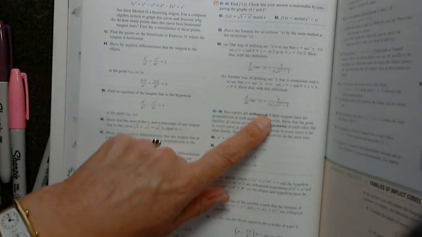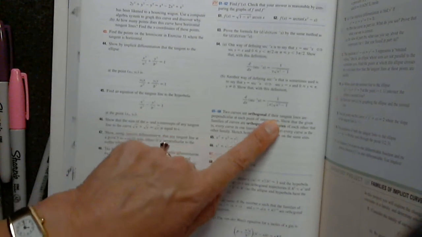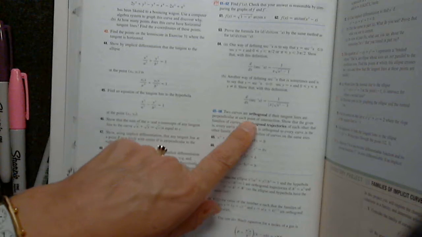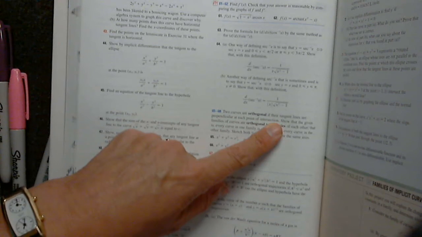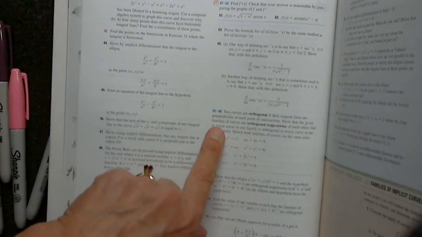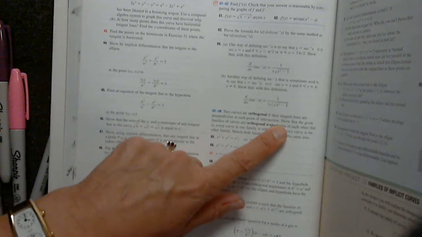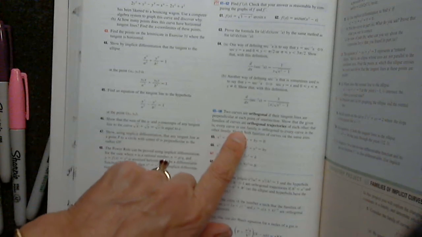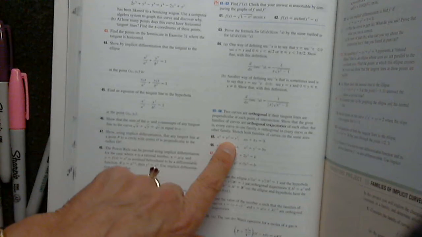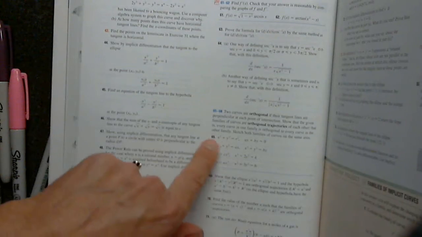Two curves are orthogonal if their tangent lines are perpendicular at each point of intersection. Show that the given families of curves are orthogonal trajectories of each other, that is, every curve in one family is orthogonal to every curve in the other family. And then we can sketch a couple of them if you want. So I picked the first one.